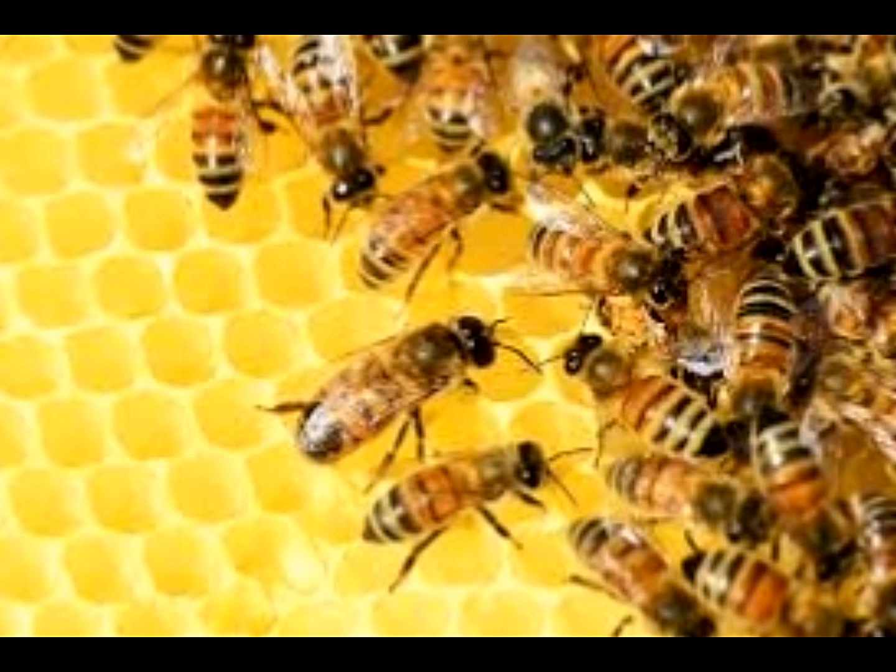We have been enjoying honey since childhood, but have we ever thought about how it is created? In this article, we shall throw more light on the answer to that very question. Honey is a sweet substance manufactured by honeybees from the nectar of flowers.